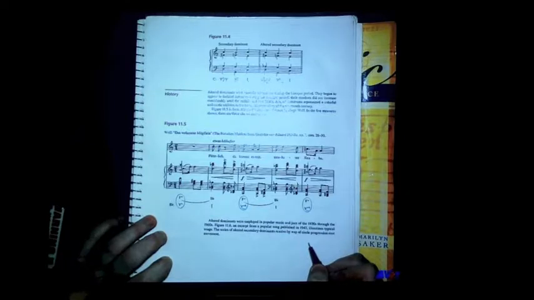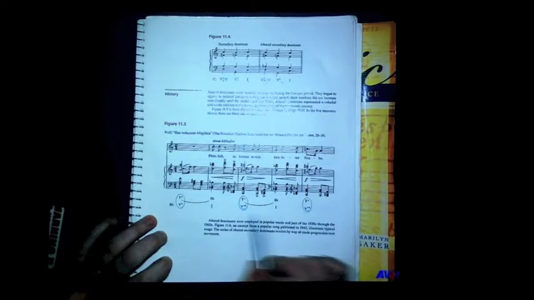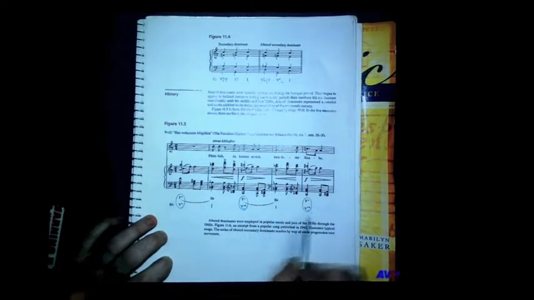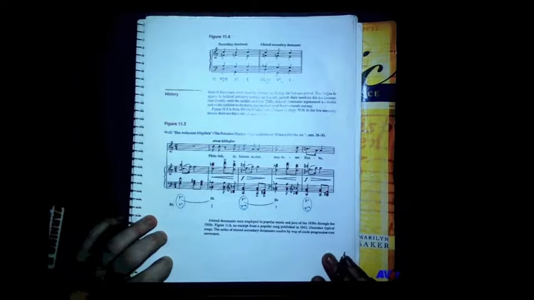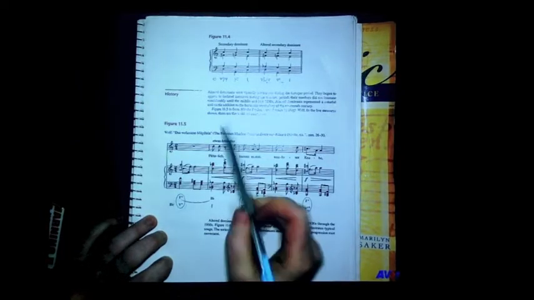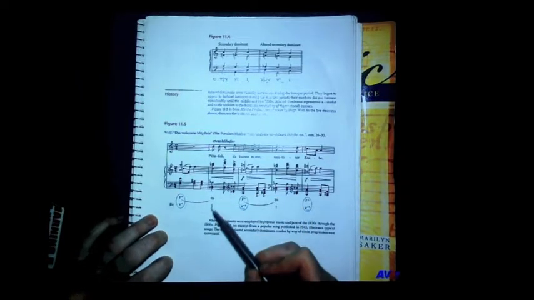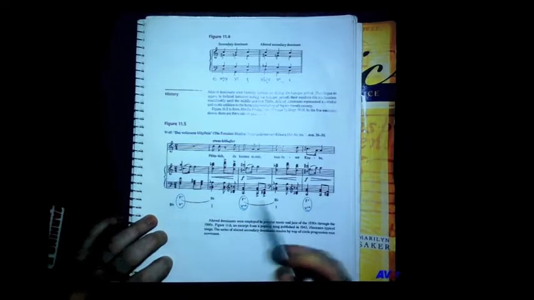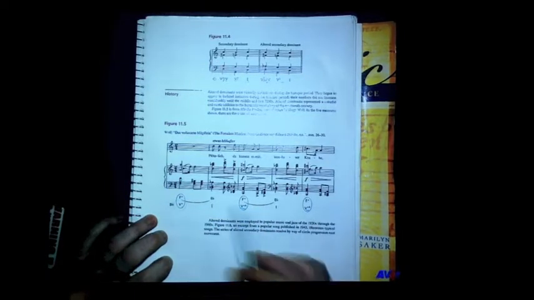So keep that in mind. They can show up in non-root position, although most of the time you will see it in root position. Okay? Here in Hugo Wolf, he loves altered dominants, you can see. We've got 3 altered dominants in a row, all resolving to 1.